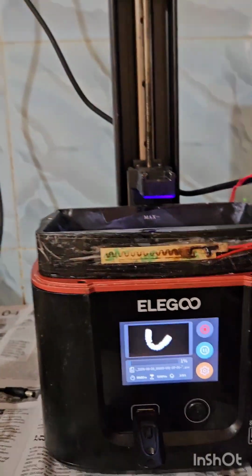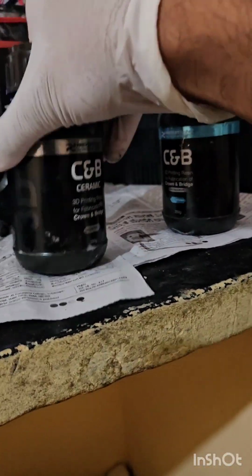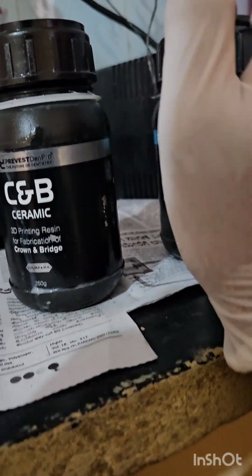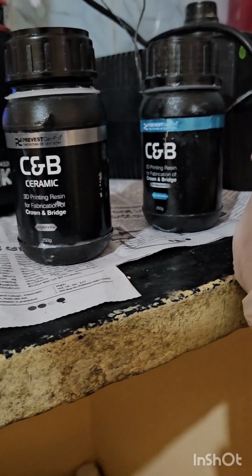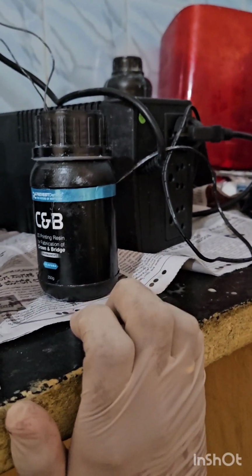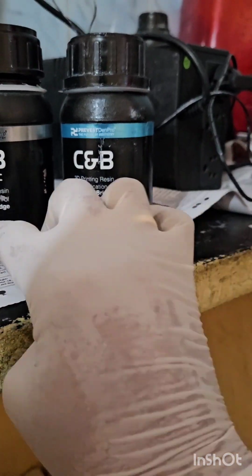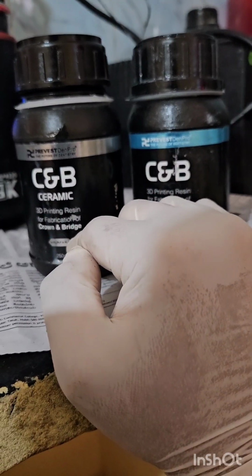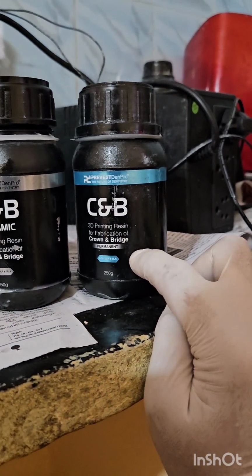So this is like a flowable composite filled with ceramic particles. More than 50% ceramic particles are called ceramic resins. Lesser than 50%, they are called temporary resins or long-term temporaries. They call it permanent and ceramic. This is more than 60% of the filler content, and this is almost 50% of the filler content.